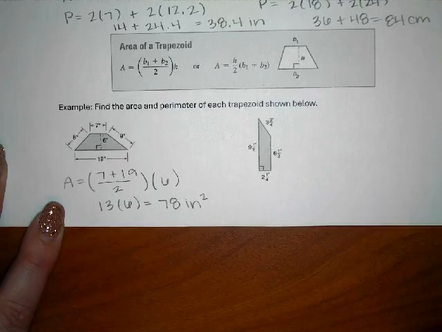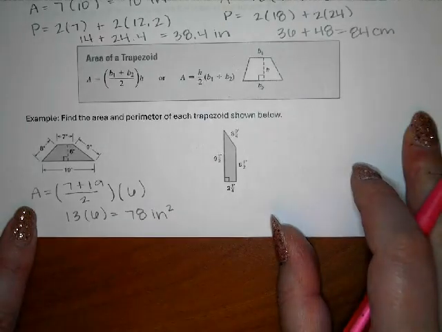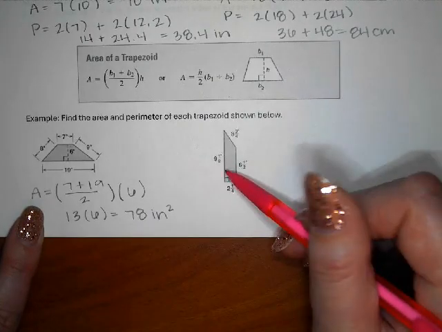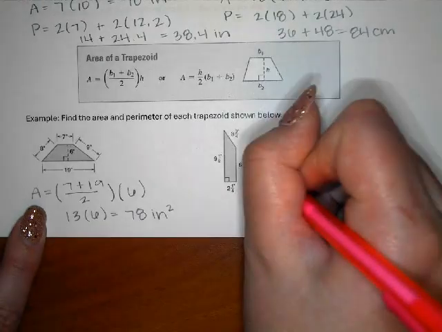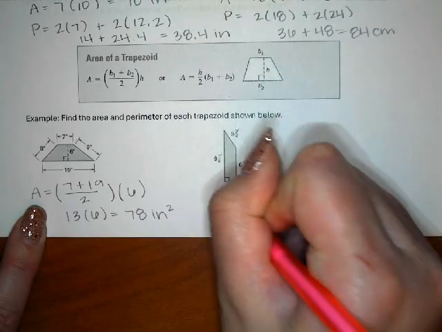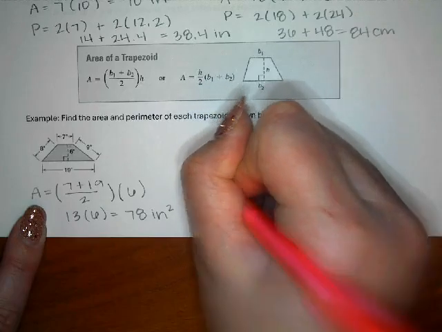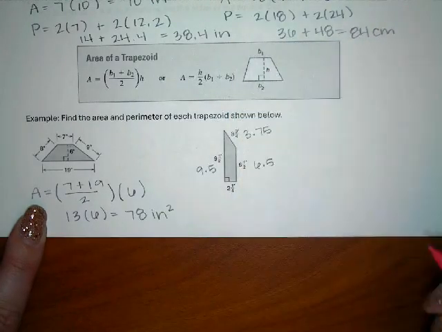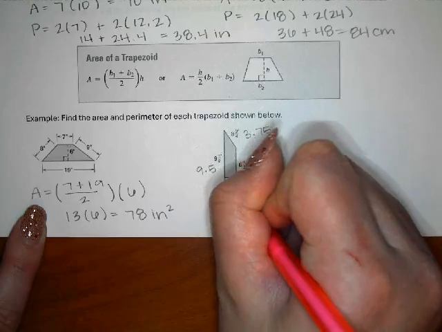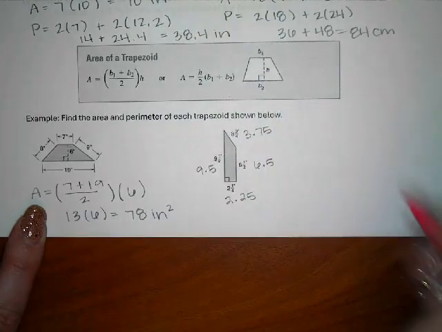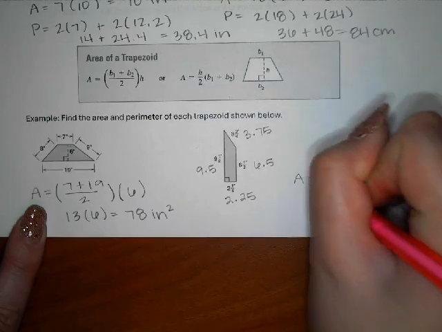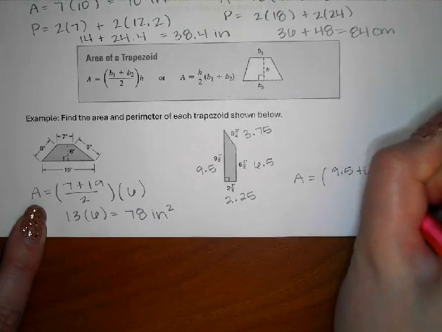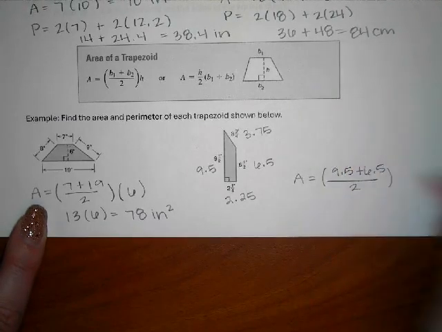Okay. Here we have all sorts of fractions, and if you want, you can rewrite all of these. I know that 6.5 is 6.5. 9.5 is 9.5. 3 3/4 is 3.75. 2 1/4 is 2.25. So the area for this one is going to be base 1 plus base 2 divided by 2. Multiplied by the height, which is 2.25.